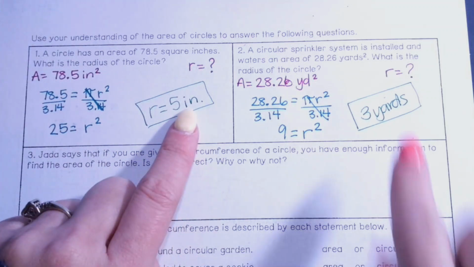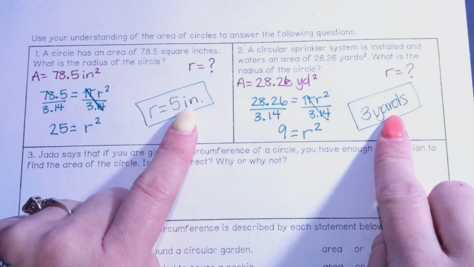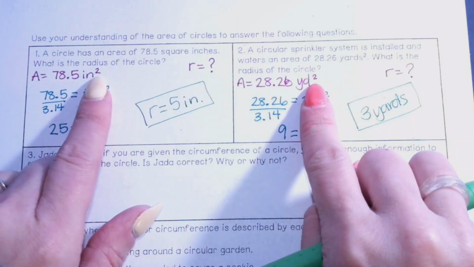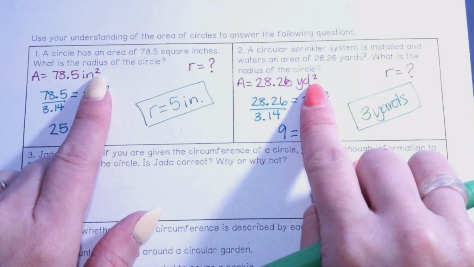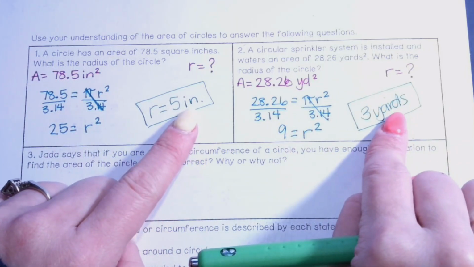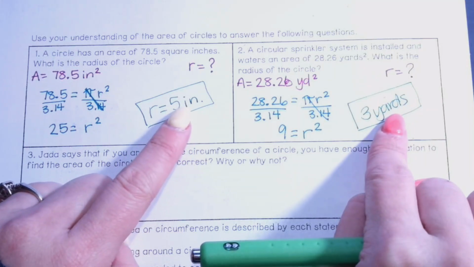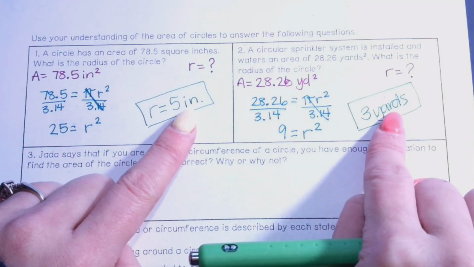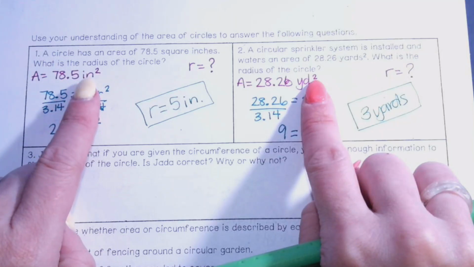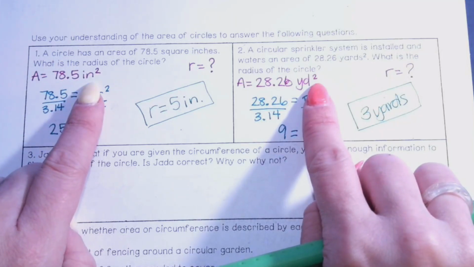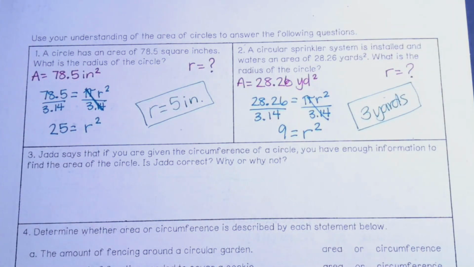Quick thing to remember, radius is singular units, area is squared units. Okay? Radius and diameter are singular units, just inches or just yards. And then area is inches squared, yards squared. All right, let's move on.